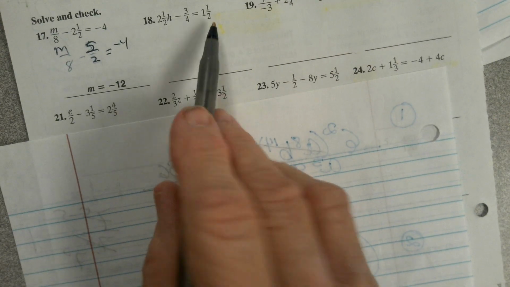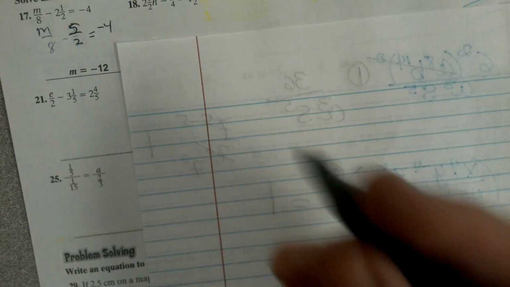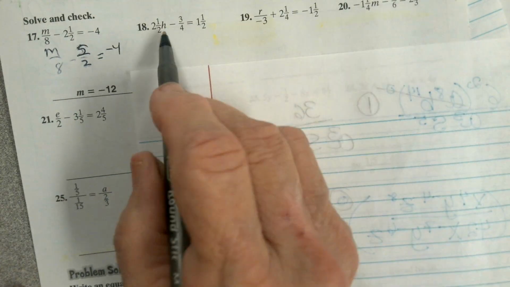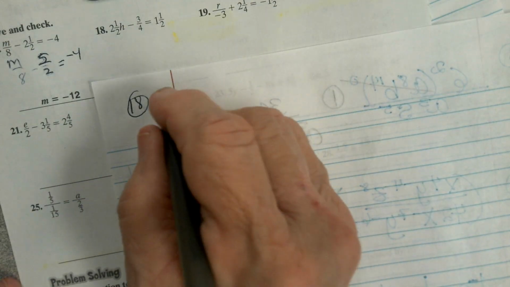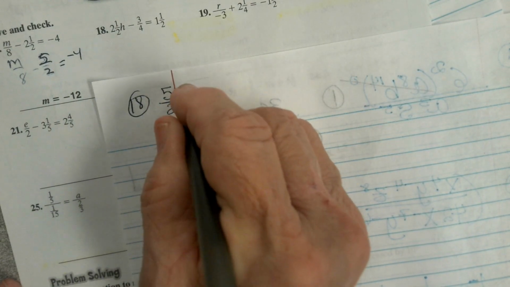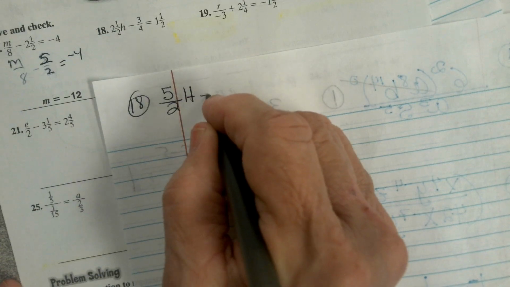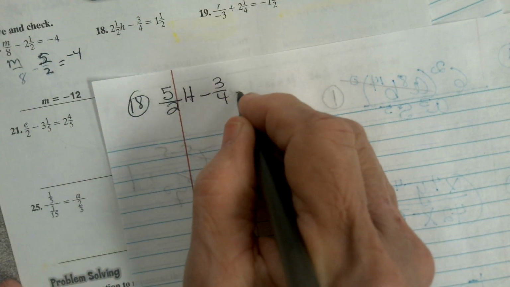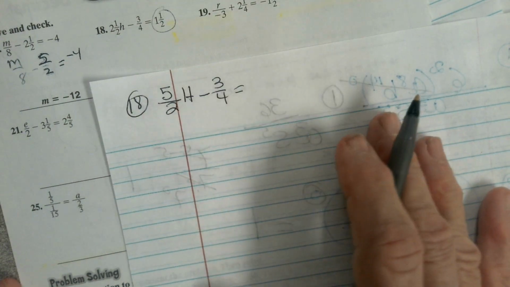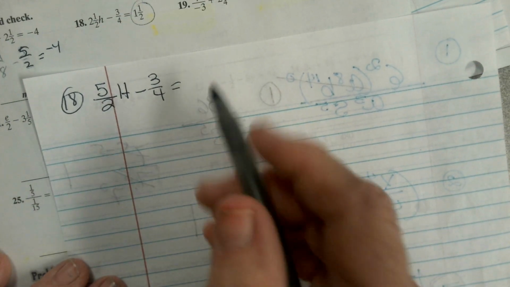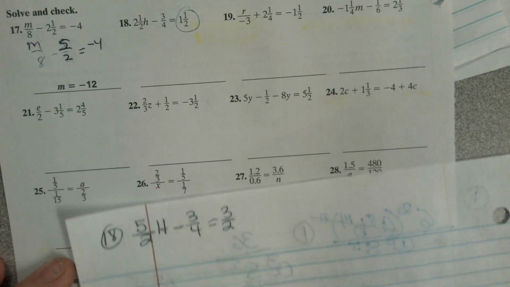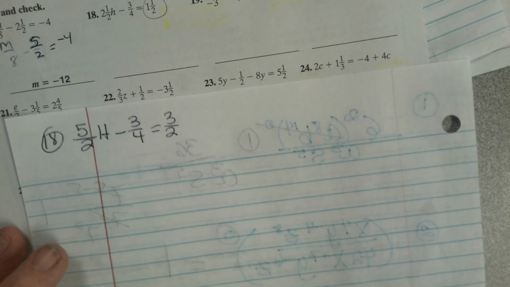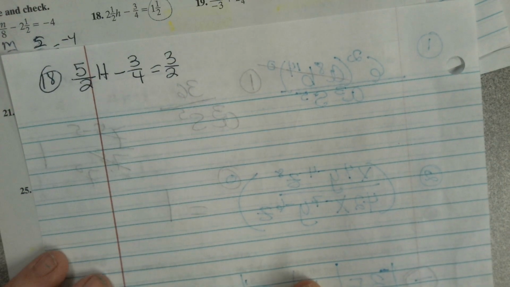This one, again, you can start it on your paper. I'm not going to do it. But what would this first one be as improper? 5 over 2h minus 3 over 4 equals what? Well, but equals 3 over 2. And then, yeah, all of those are the same. Okay, we'll go ahead and do that one.